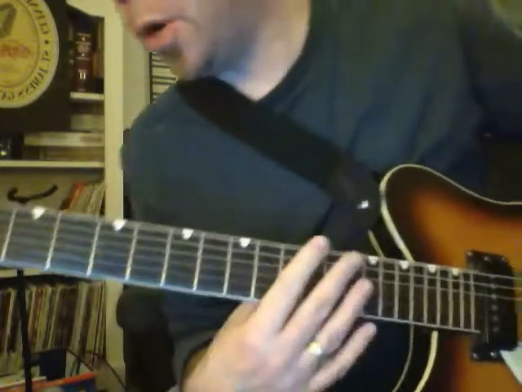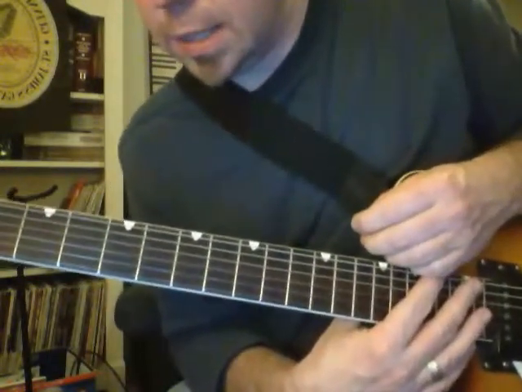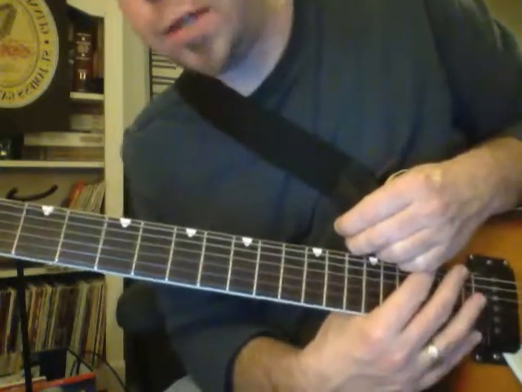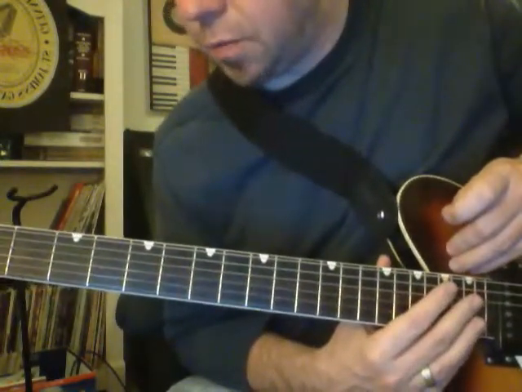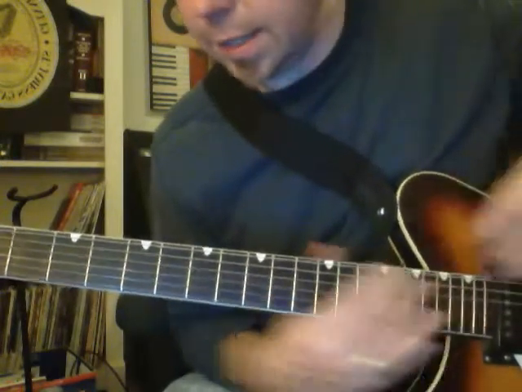The reason you want to know where those root notes are is because you want to resolve your licks. Not all the time, but most of the time, on that root note when you first start your riffs. So let's take the scale.